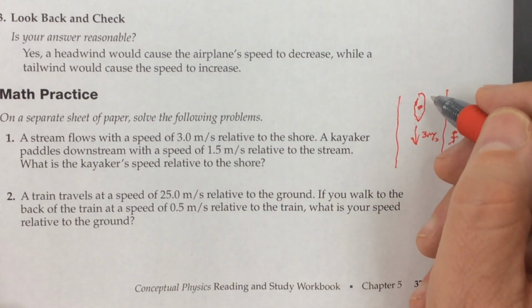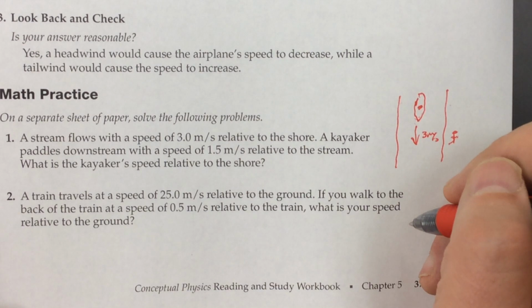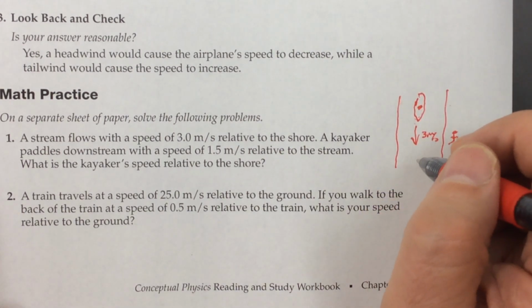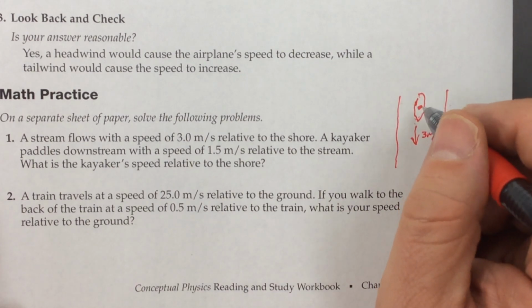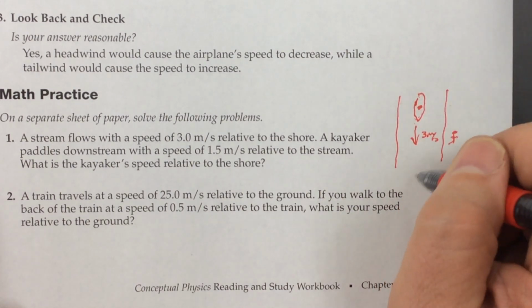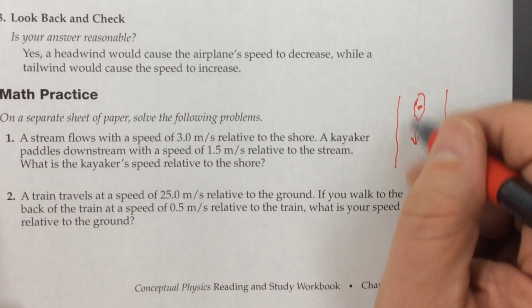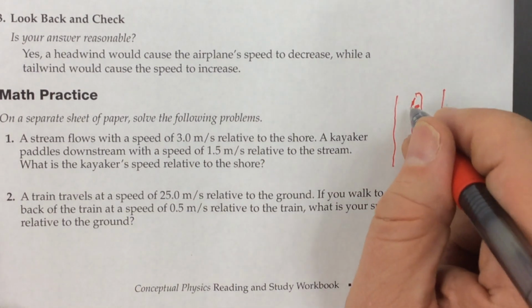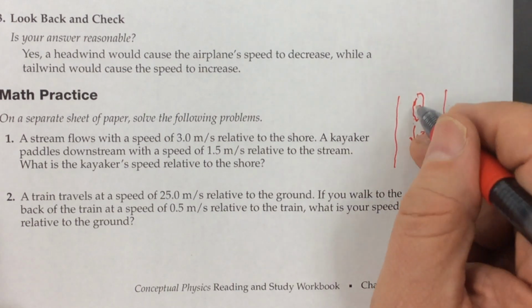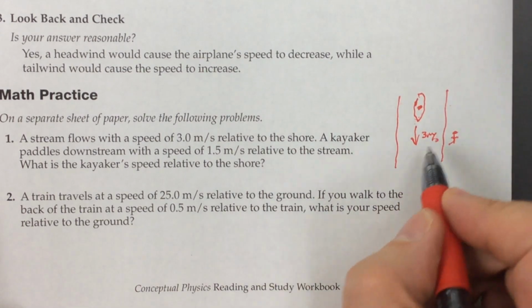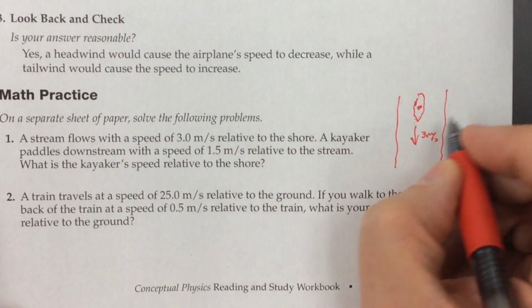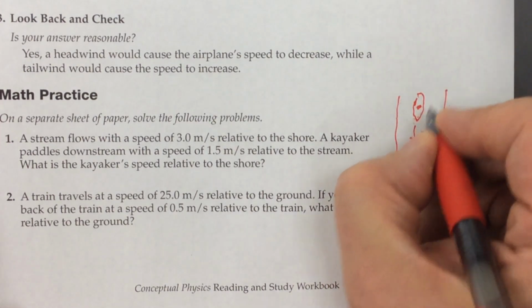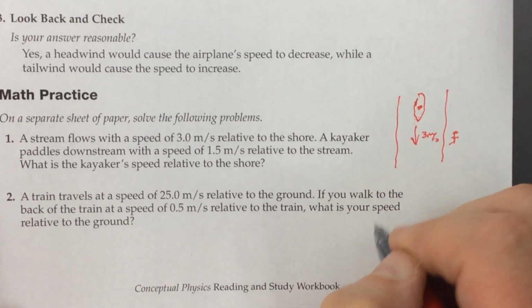So he's actually going faster than the stream. See, according to the stream, if he was looking at the water and he wasn't moving in the water, he would be going exactly the same. He would be going 0, but yet his 0 is being carried away by that river, and so he's actually going 3. He's going 1.5 relative to the stream. That means he's going 1.5 faster than the stream is moving.